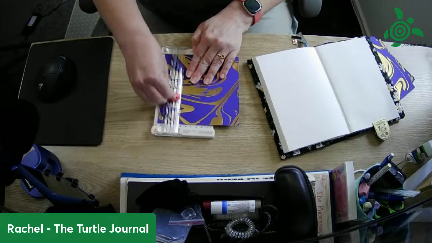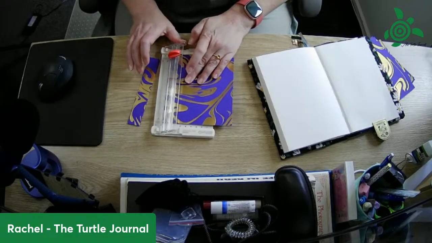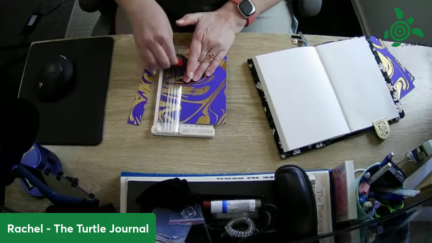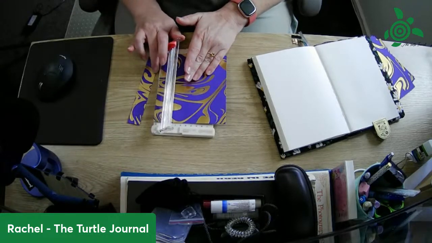There we go. So I have a bit of an idea in my head of what I want to do on this layout already. I was thinking about it this morning when I knew I wanted to do a bit of a brain download. So let's decorate it first.